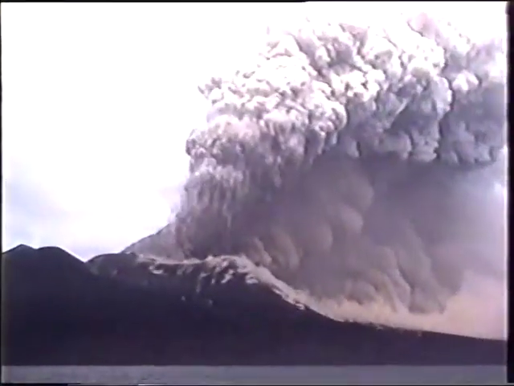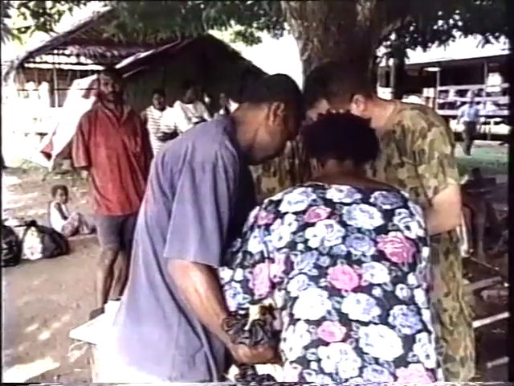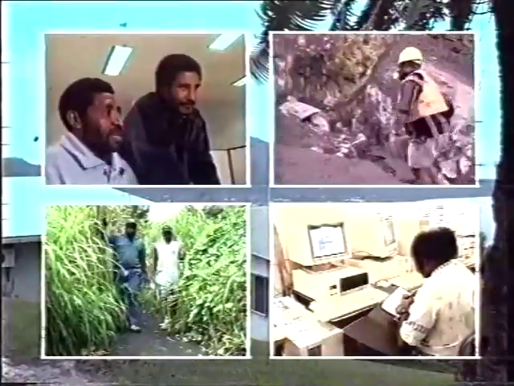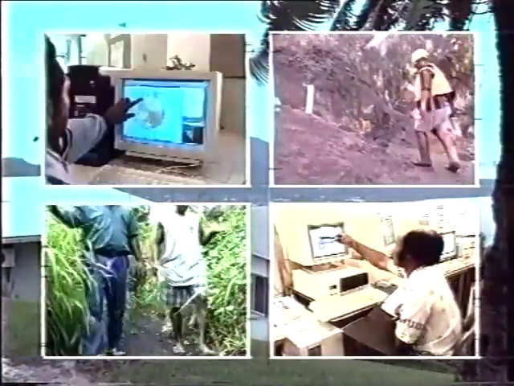In order to further reduce the threat, it will need to liaise even more closely with other agencies, as well as with those communities who are most vulnerable. The Rabaul Volcano Observatory is here to ensure a safer and more secure future.